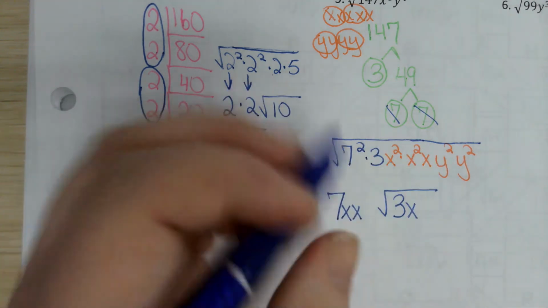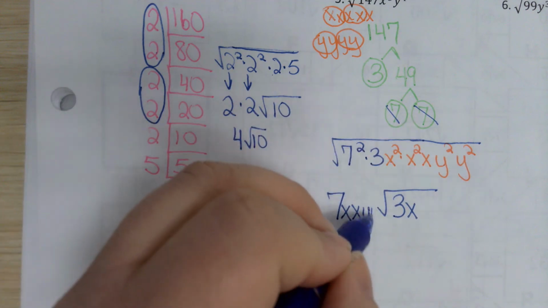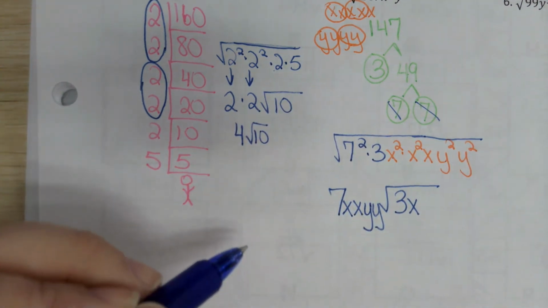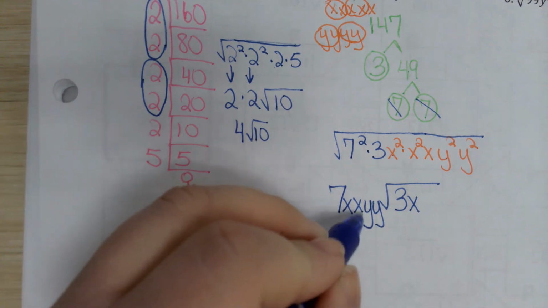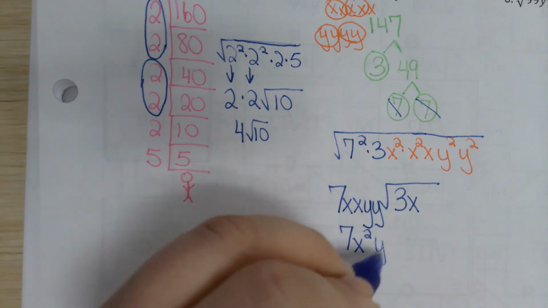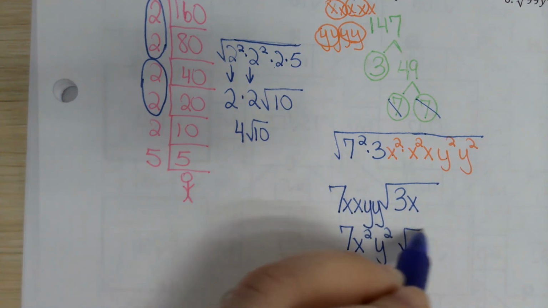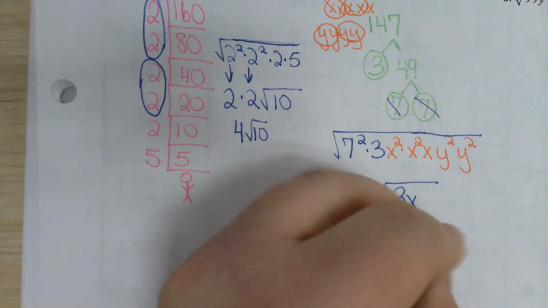Square root of y squared is y. Square root of y squared again, another y. So we'll simplify. 7, x times x is x squared. Y times y is y squared. And 3x remains.